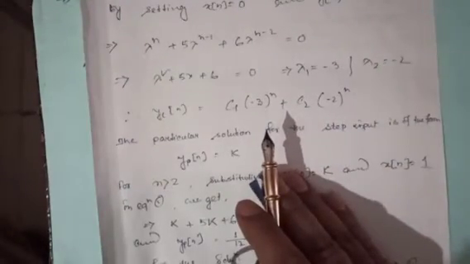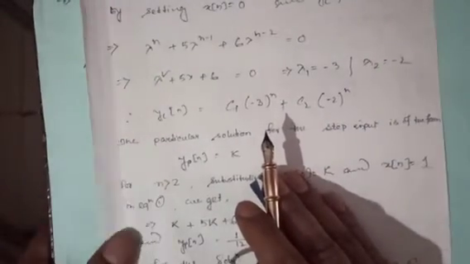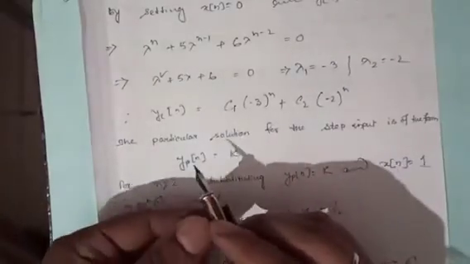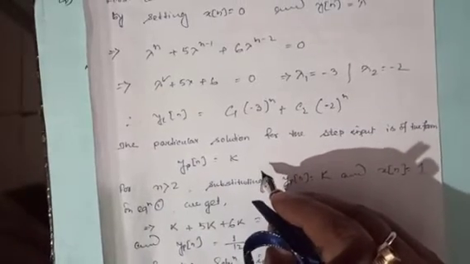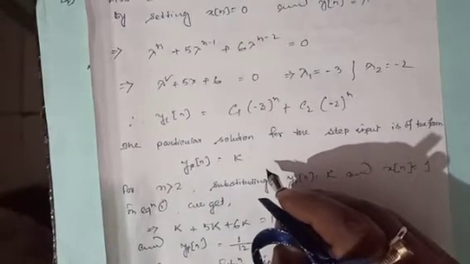So for the particular solution, that means the zero state response, also called the natural response, or the forced response.